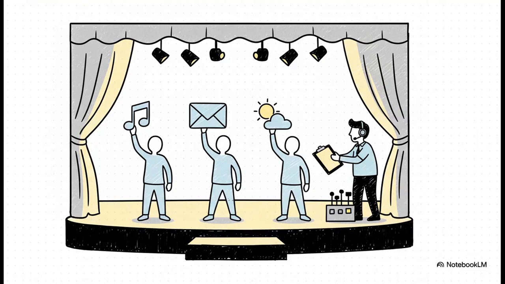Now, not all software is created equal. You've got two main kinds. First, there's system software. Think of your computer's operating system, like Windows or your phone's iOS. This is the behind-the-scenes stage manager, making sure all the hardware components are working together smoothly. Then you've got application software, what we all just call apps. These are the stars of the show, the programs you actually use to get stuff done, whether it's sending an email or playing a game.